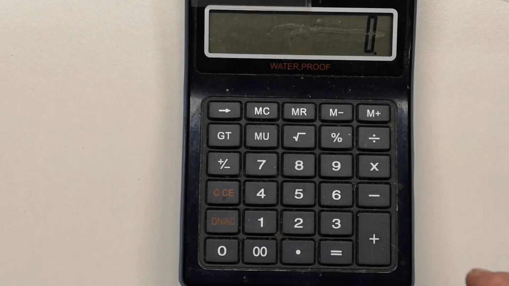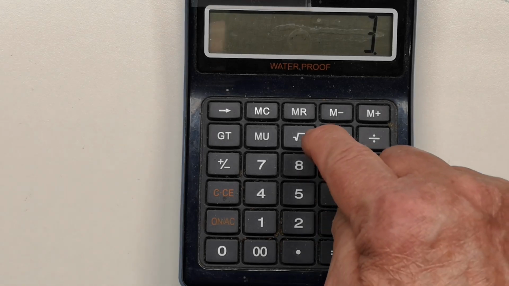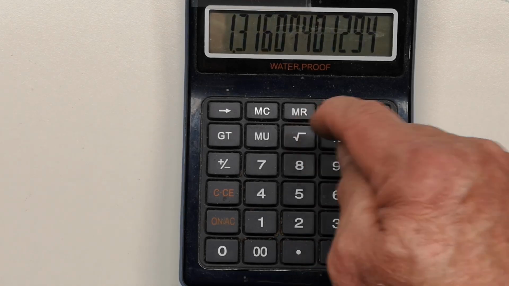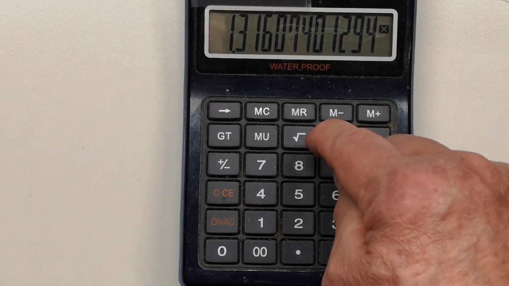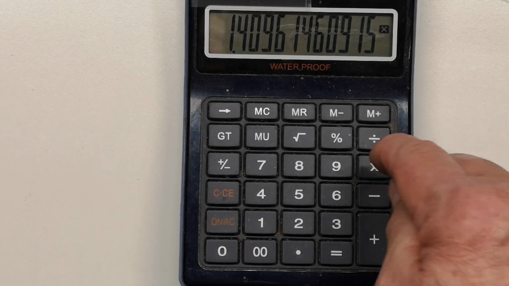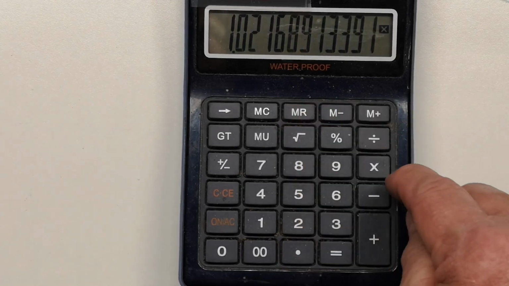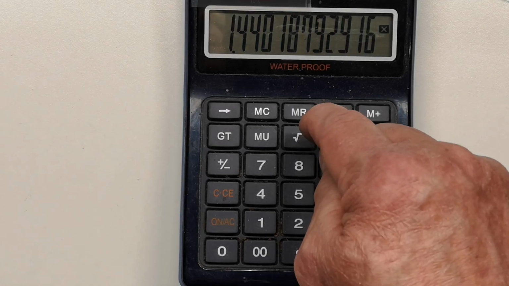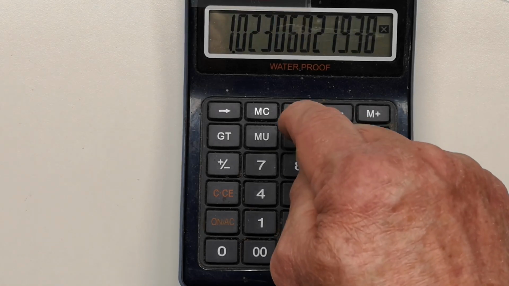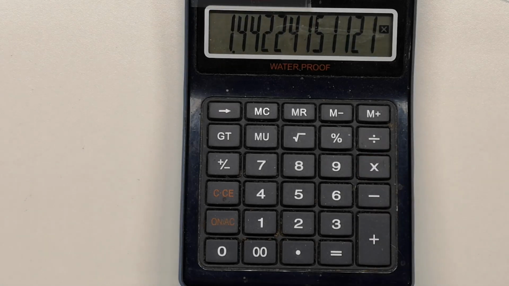Example is find the cube root of 3. Press 3, then press square sign twice, multiply, square sign twice again, multiply, and square sign 4 times, multiply again, square sign 8 times, multiply again. And there you go, that's the answer.